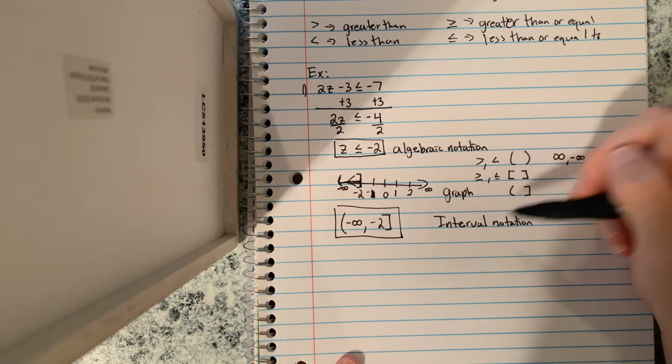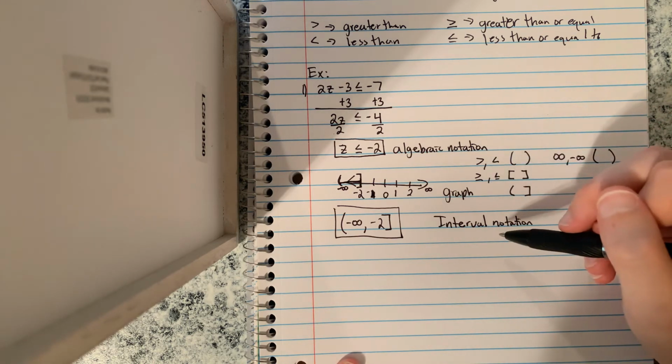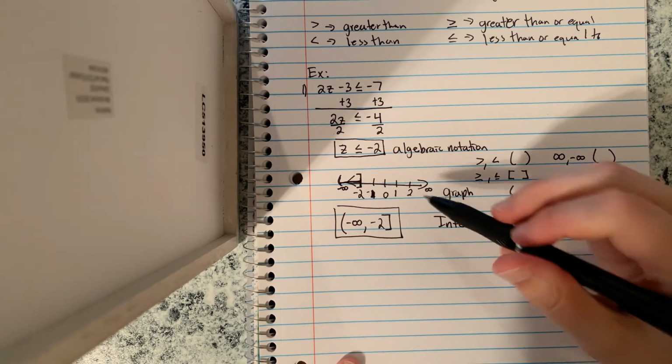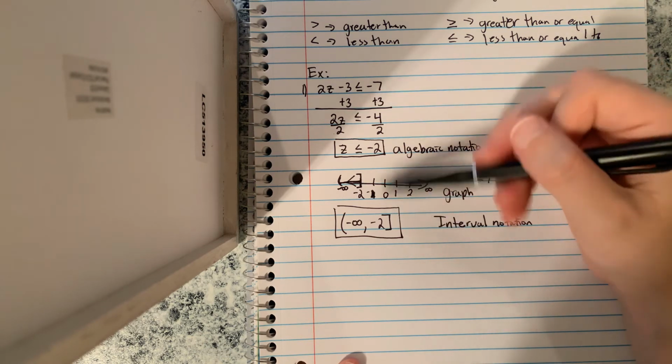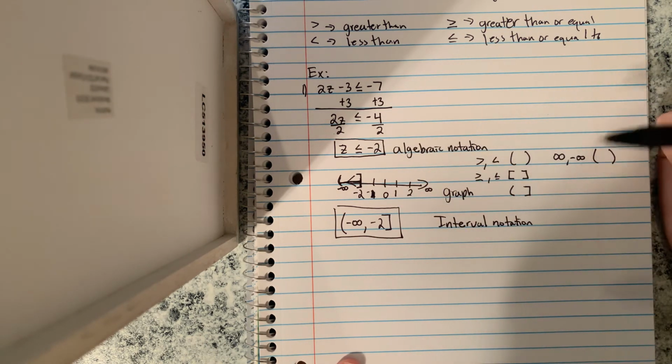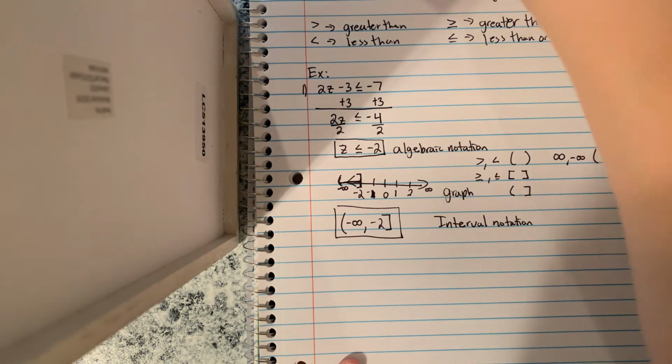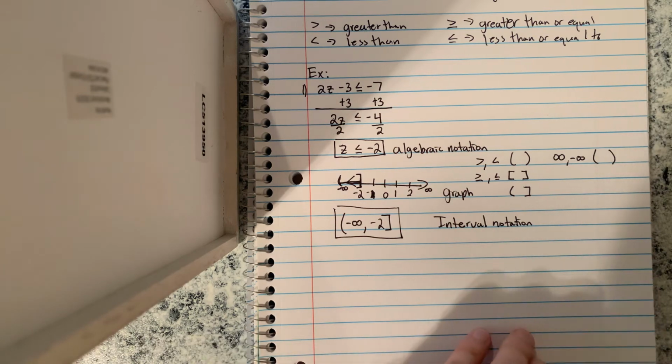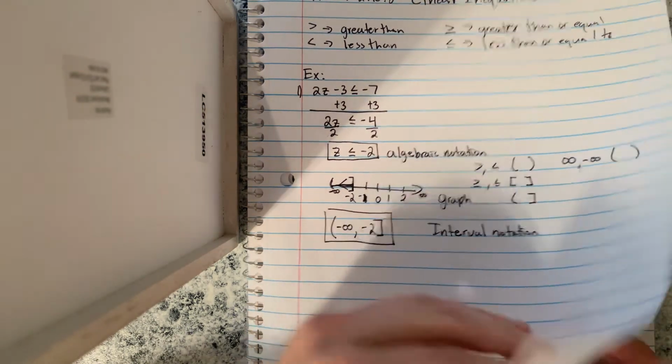So you could ask for all three. You could ask for interval notation first and then the graph. I would do all three either way. You're going to have to find the algebraic notation, and you'll usually have to find the interval notation. So I would do all three for all of the problems. So let's look at some more examples with that.